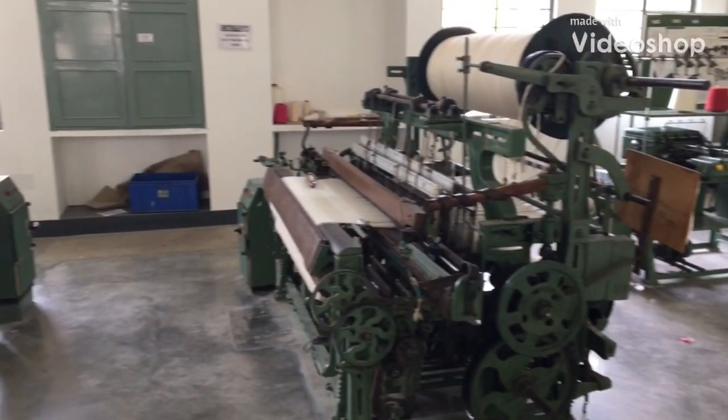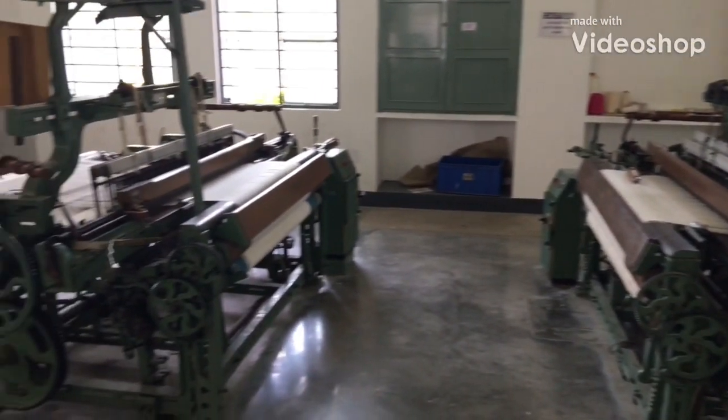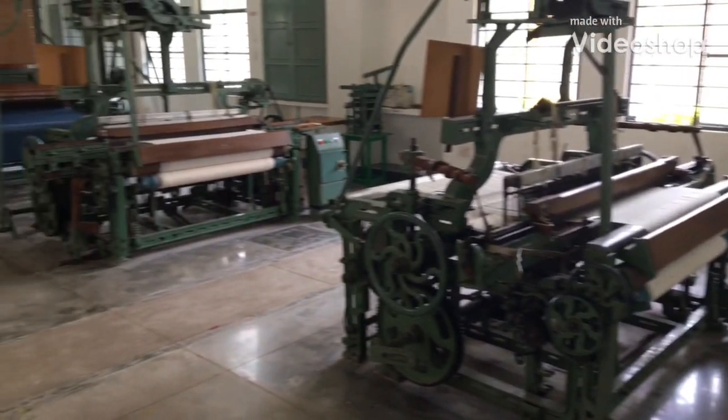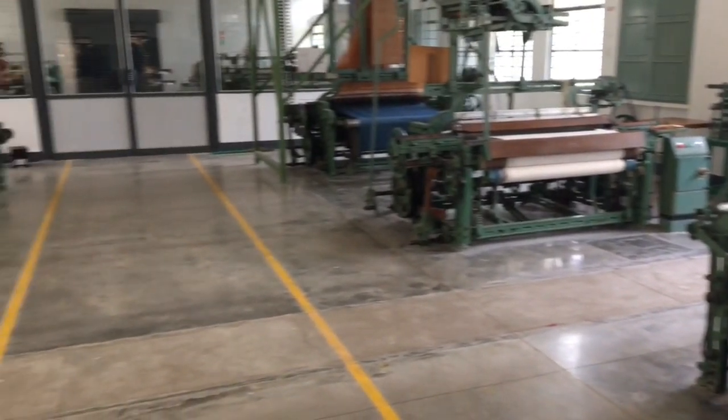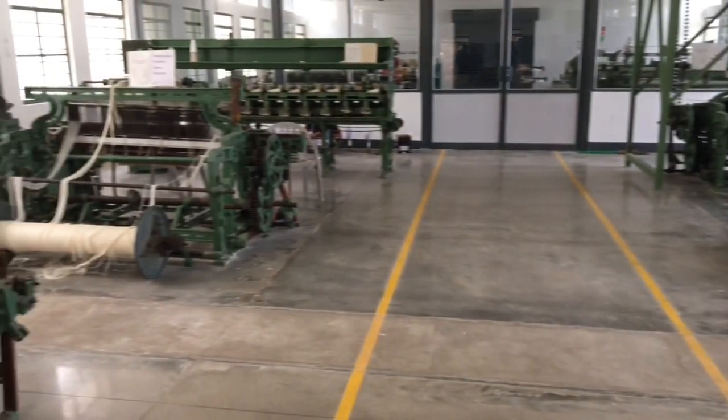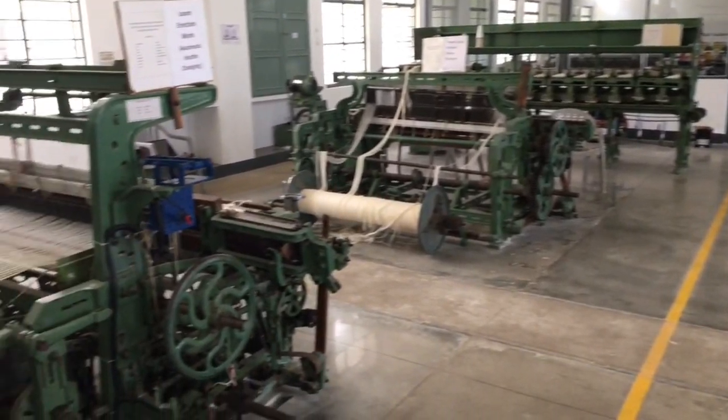In this segment, we describe the weaving process, in which certain preliminary processes should be undergone for further weaving. They are winding, warping, sizing.